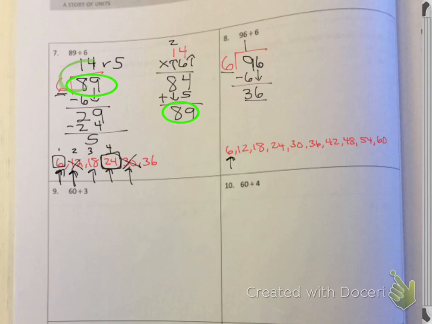Well, let's check. 6, 12, 18, 24, 30, 36. Perfect. It comes out even. So how many dots is that? Well, how many groups? That's 1, 2, 3, 4, 5, and 6. Awesome. So 6 groups. I'm going to subtract 36 dots.